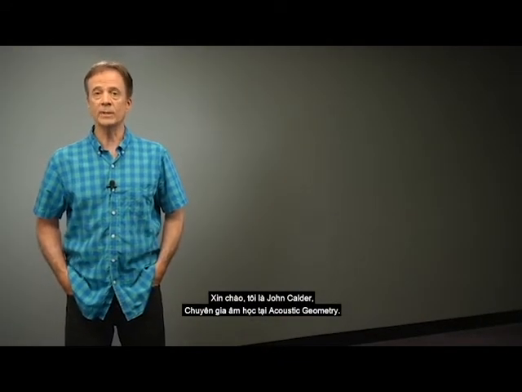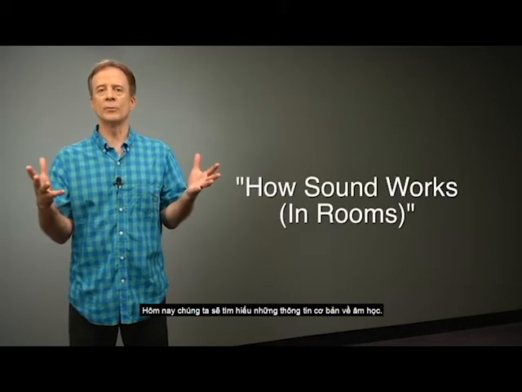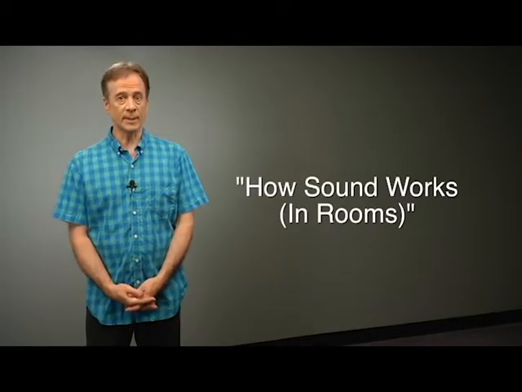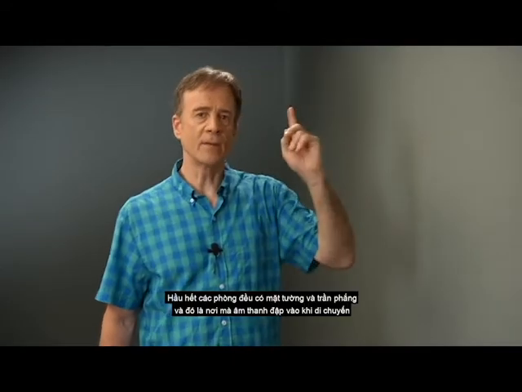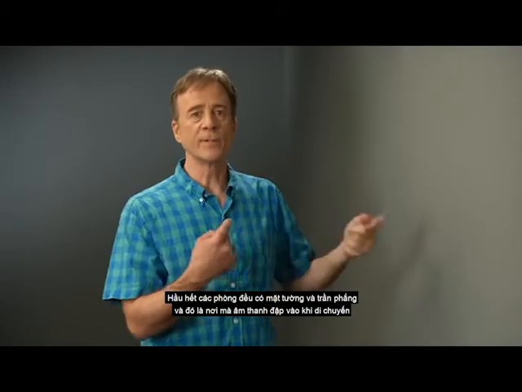Let's talk about acoustics, which is basically how sound works in rooms. It may seem complicated, so let's make it simpler. Most rooms have flat walls and flat ceilings, and sound bounces off of these. So how does that affect the sound?